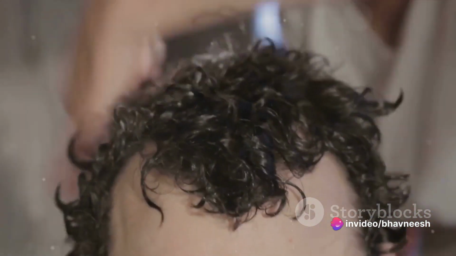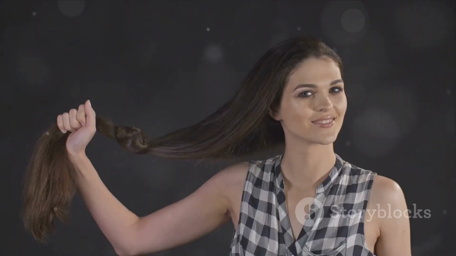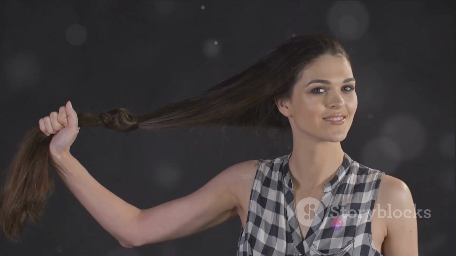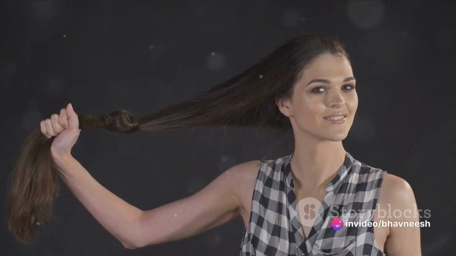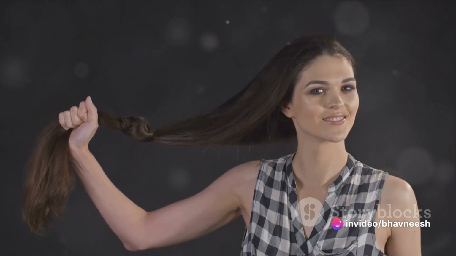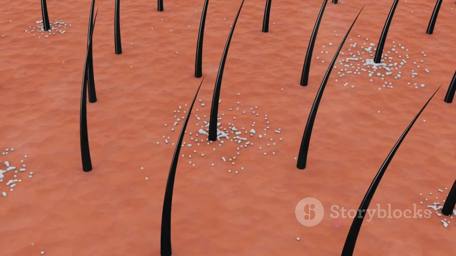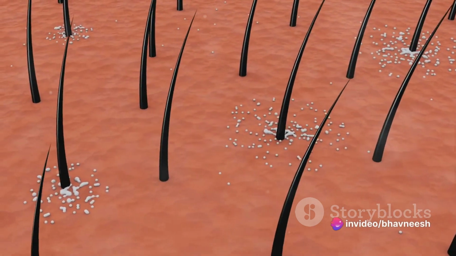Now that we've discussed the structure, let's delve into the hair growth cycle, which is just as fascinating. This cycle consists of 3 phases: anagen, catagen, and telogen. The anagen phase is the growth phase, where cells in the hair bulb divide rapidly, creating new hair growth. This phase can last from 2 to 7 years, and the length of this phase determines the length of our hair.